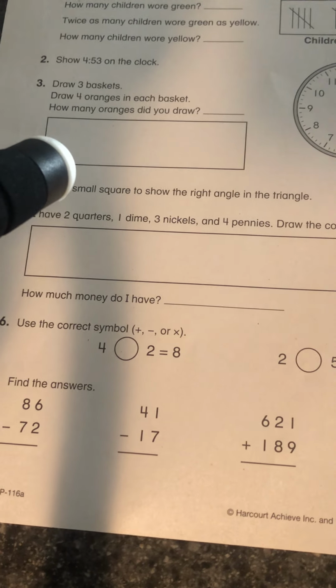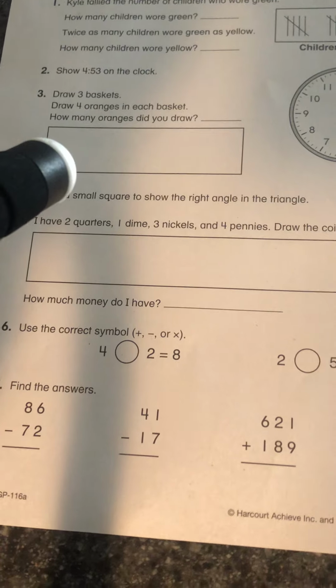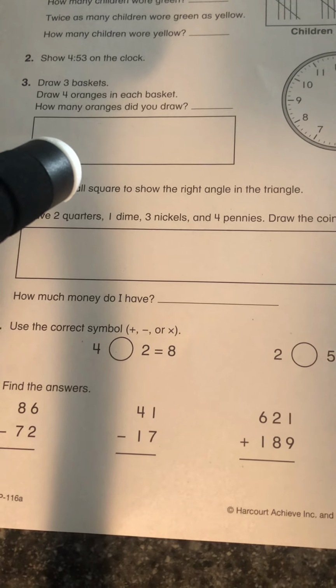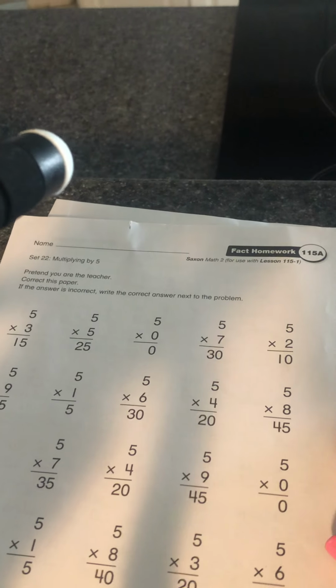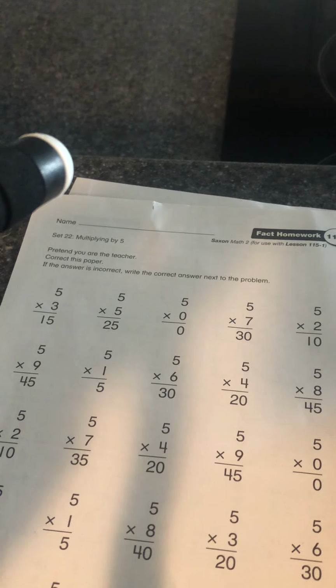Okay, boys and girls, I hope this was helpful. Oh, one last thing. I do want you to do fact practice 115A, and it's where you pretend like you're the teacher and you find problems that are not correct, okay, and circle them. And look at the directions at the top to do that.